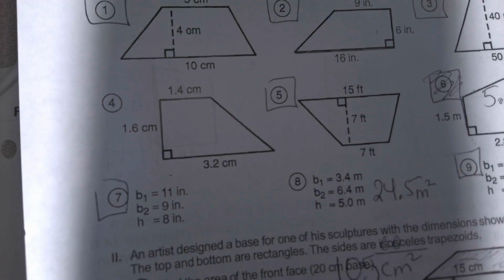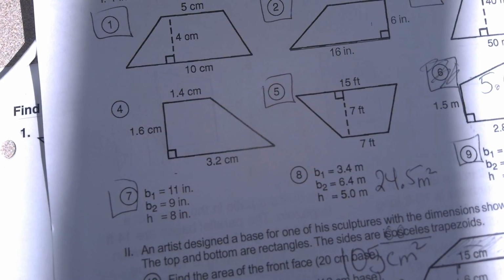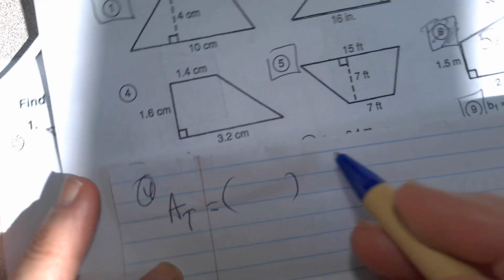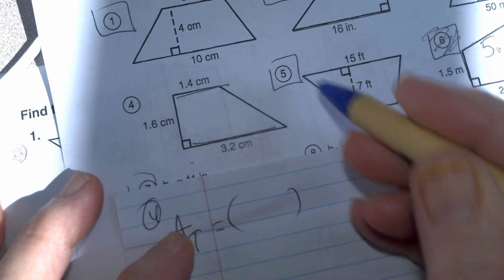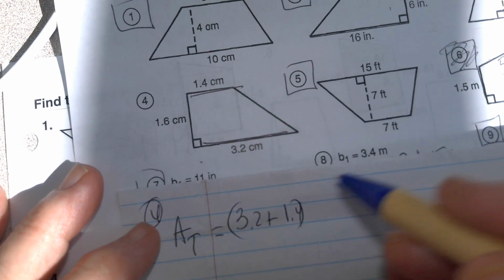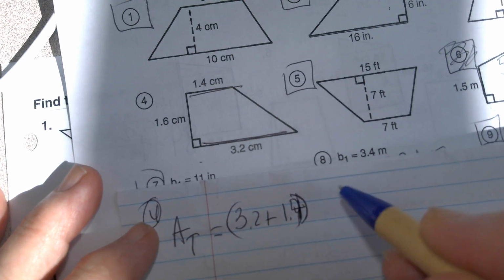Okay, the number 4. Who knows the bases on the number 4? Johnny, I know you've been paying attention, so what are the bases on the number 4? Are those parallel, 3.2 and 1.6? Okay, so which 2 are parallel? Yes. So again, the area on number 4, the area of the trapezoid is the sum of the 2 bases, which is the 2 parallel sides, 3.2 plus 1.4, times the height. What is the height? 1.6.